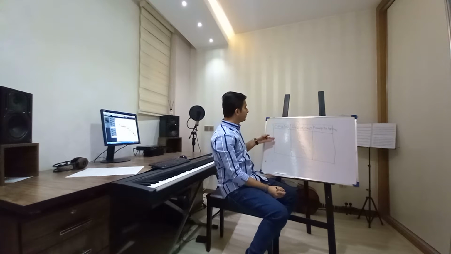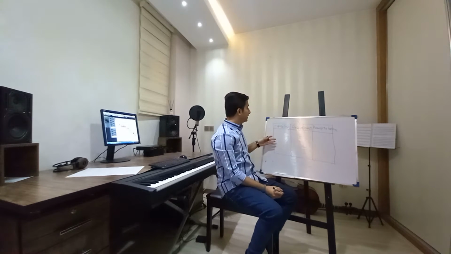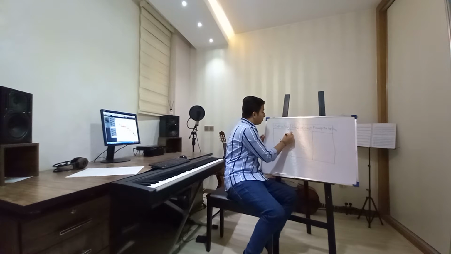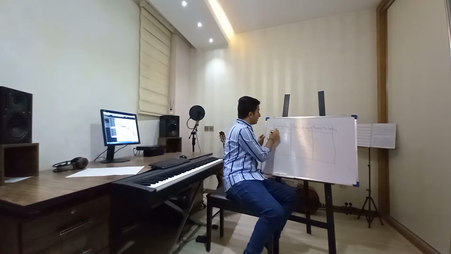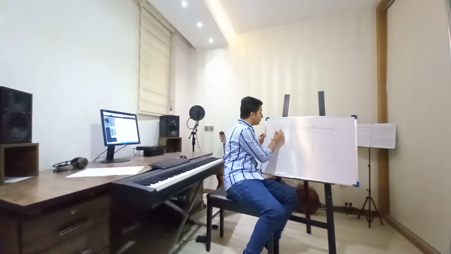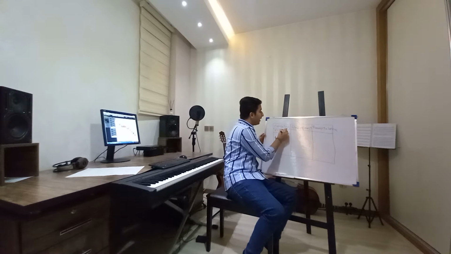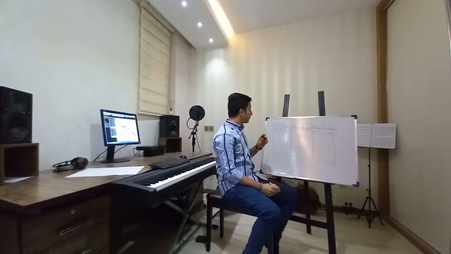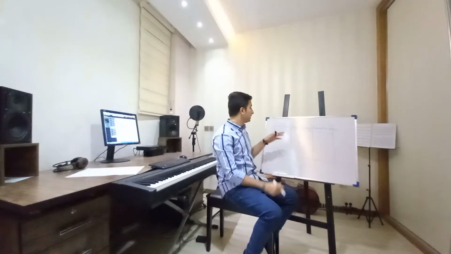Let's talk about the first part. Exposition has 4 parts. At first, we have first term and transition in there. I show it with T. Transition, then the secondary term, and finally codetta. Codetta in Italian means little coda. And what about coda? Coda means little ending, little finishing.